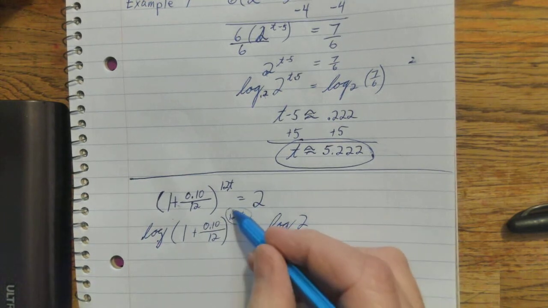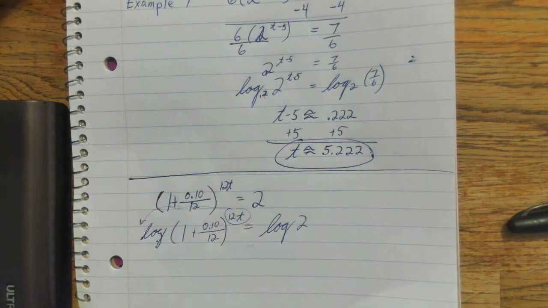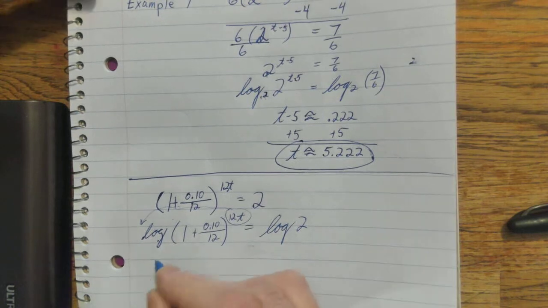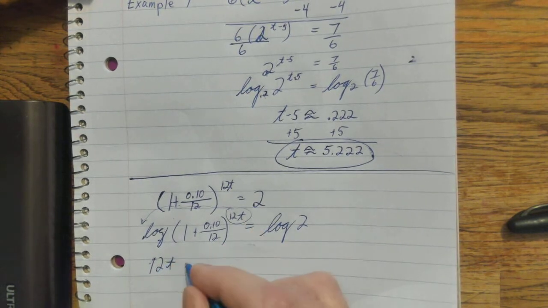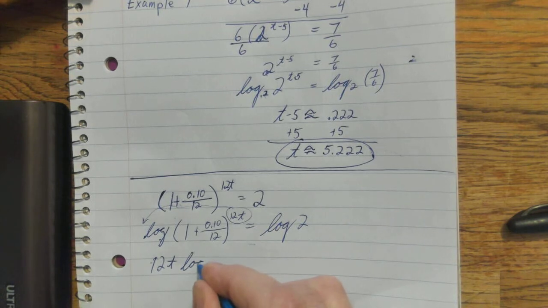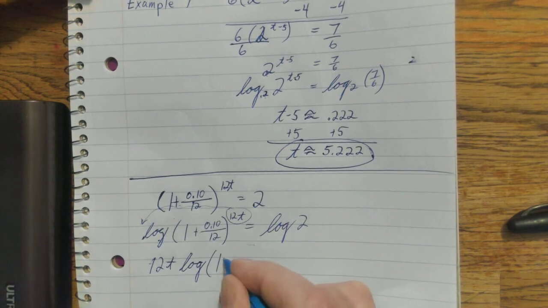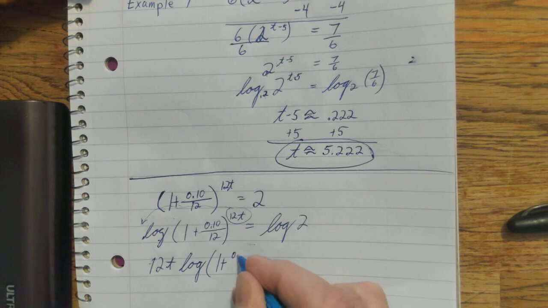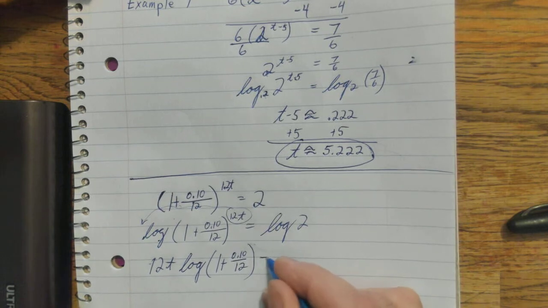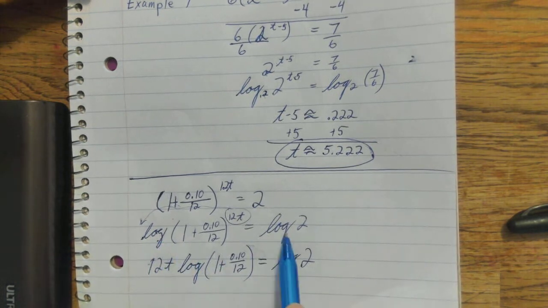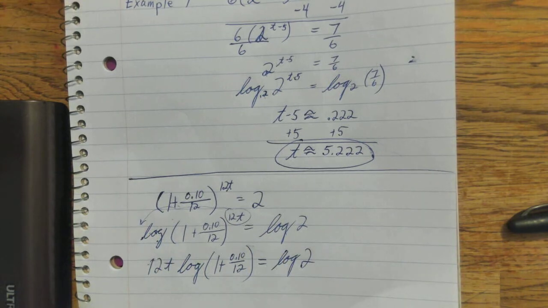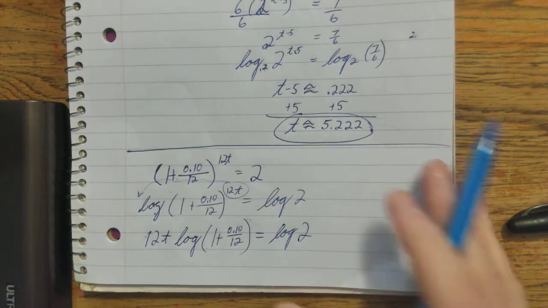And I'm going to use the property that says I can take this exponent, 12t, and put that in front times the log of 1 plus 0.10 over 12, and that's equal to the log of 2. See, all I did was take the logarithm of both sides. I can do that. That's just an operation.